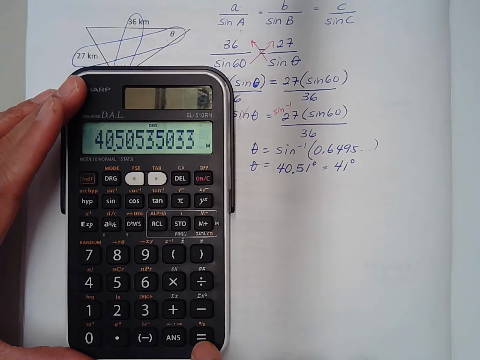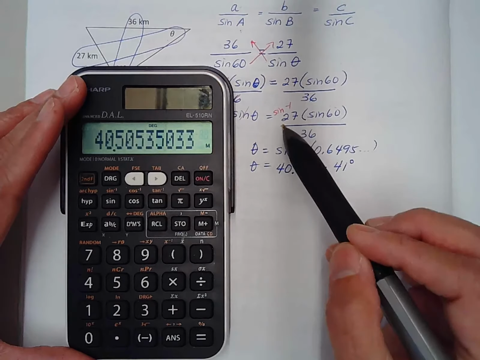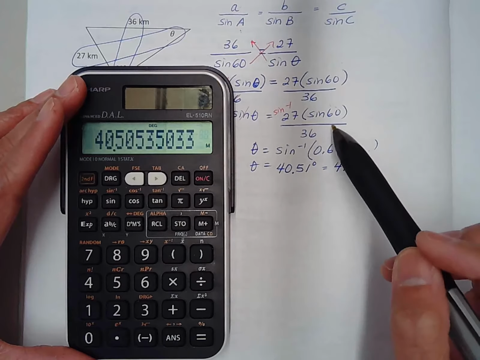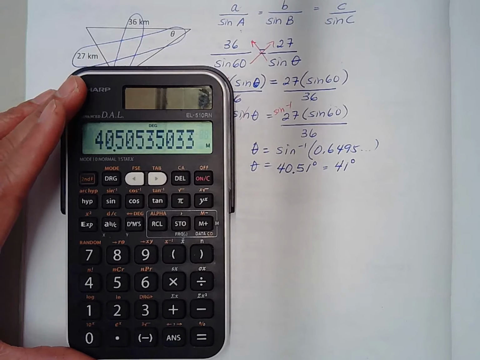Or what I did is I figured this out first and then took the sine inverse after to get that one. So far so good?